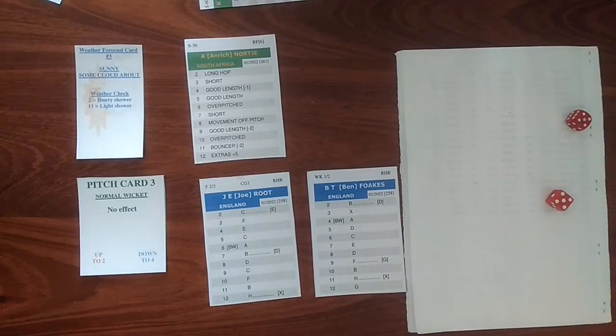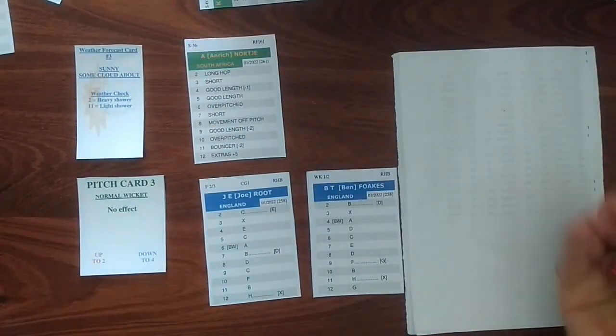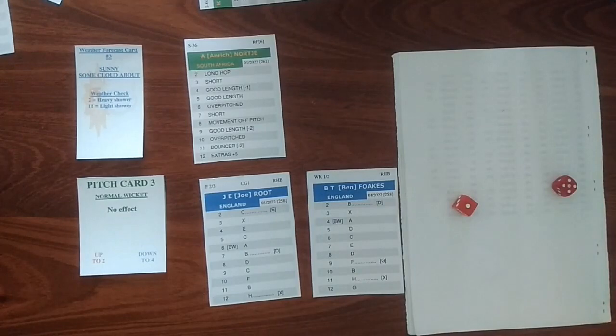Deep square leg waits just inside the boundary to take the lofted pull. We need an outfielder, and our outfielder is Rabada. Rabada's a 1. He needs to be a 6 all up, so we need 5+. 6 it is, and Rabada takes the catch, and Joe Root is out. He is done. Nortier takes another wicket. 2 wickets for him. It is 198 for the loss of 6 wickets. Joe Root is done. Put a J in there. Out for 36.